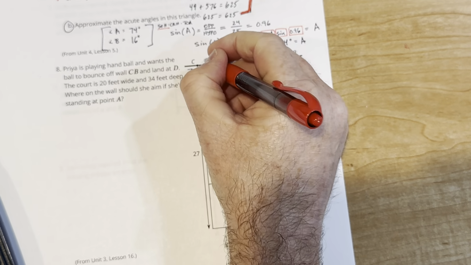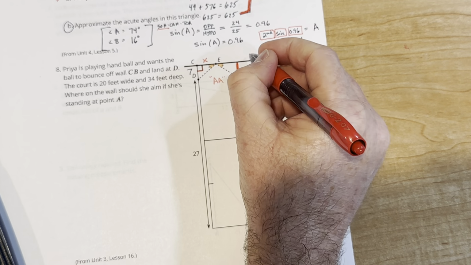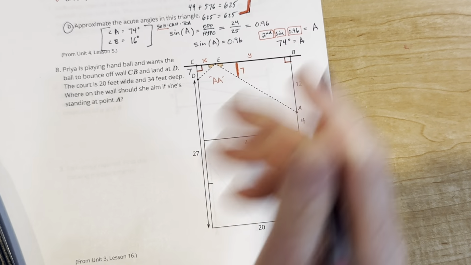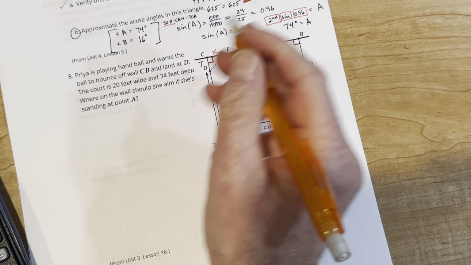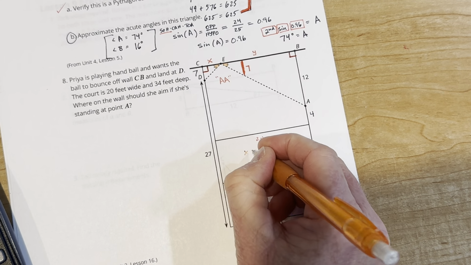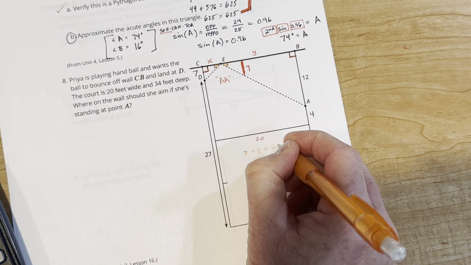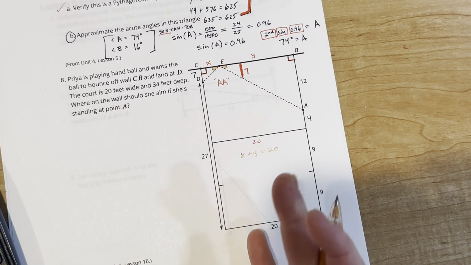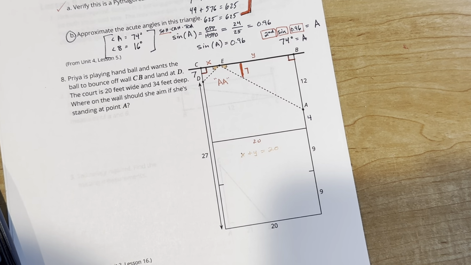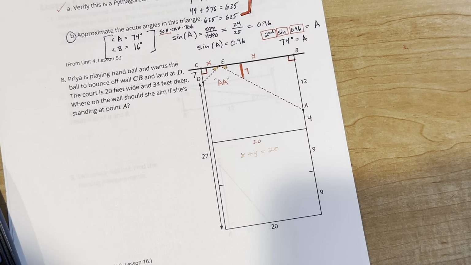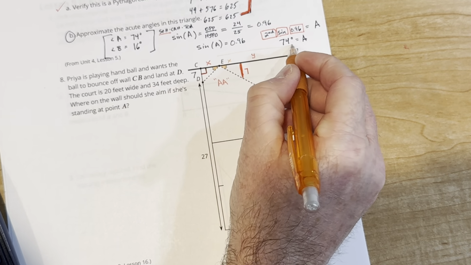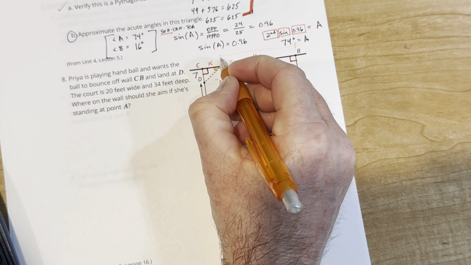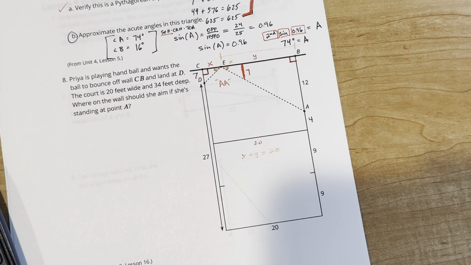We call this X. BE is Y. Alright. So X plus Y equals 20. I know that. That'll be X. This whole thing will be Y. Okay, so here we go.